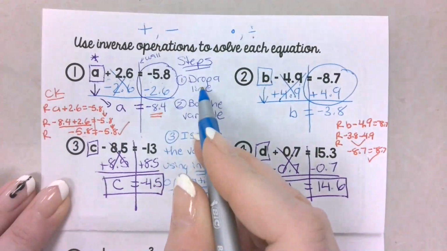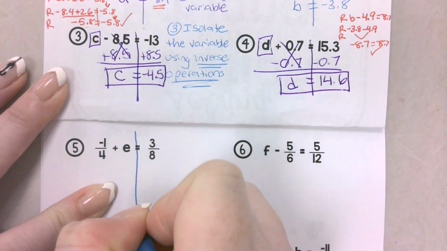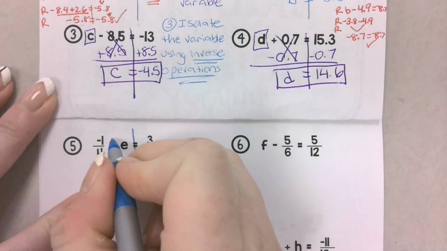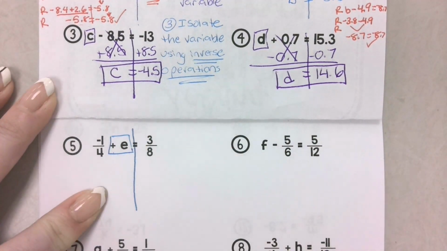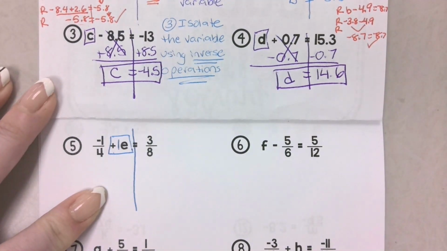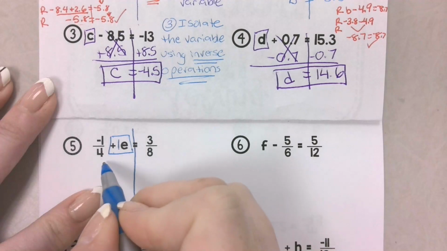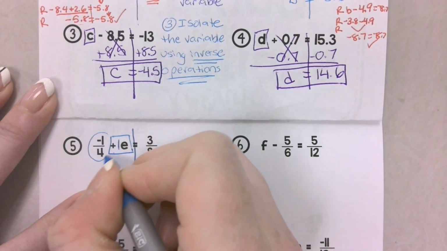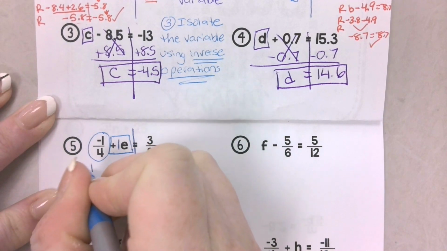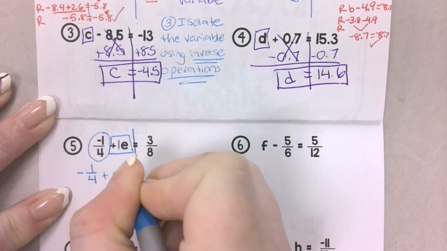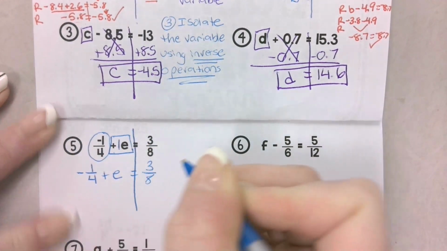Step 1, drop our line, brick wall. Step 2, box our variable. Notice I'm taking the plus sign with it so I know it's a positive e. And now I say, okay, well, what's on this side with it? Well, it's negative 1/4. I can rewrite it like this. Negative 1/4 plus e equals 3/8.